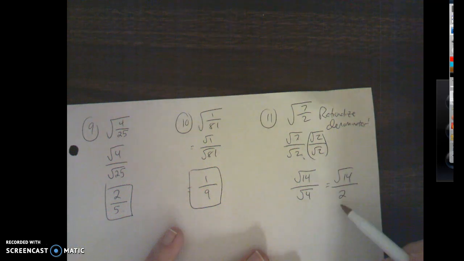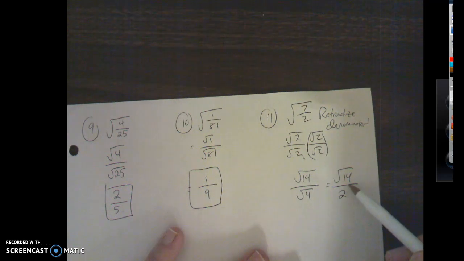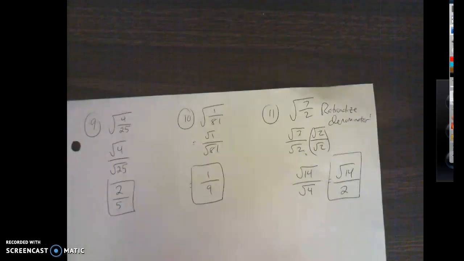Can I reduce those? No. Okay. The square root of 14 is not 14. All right. It's between root 9 and root 16, so it's between 3 and 4. You're done. That's it. That's all she wrote.